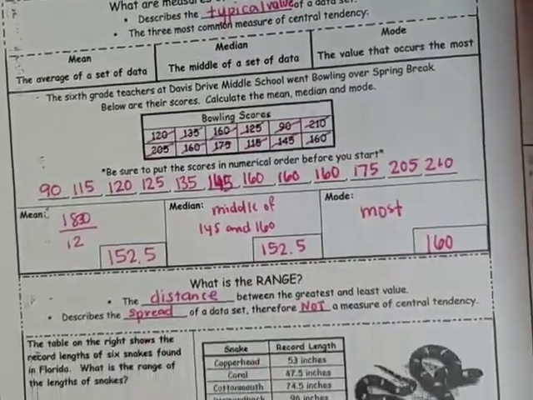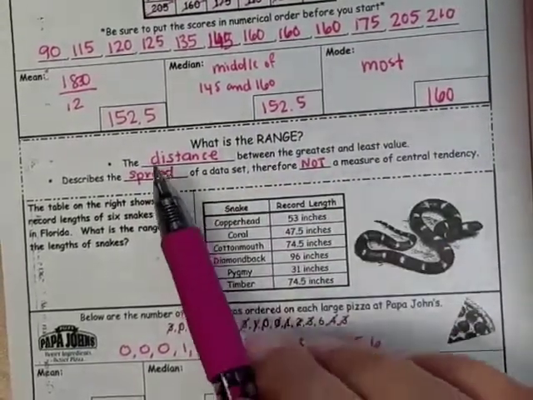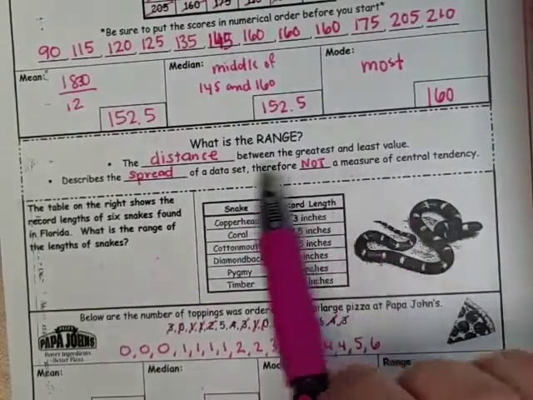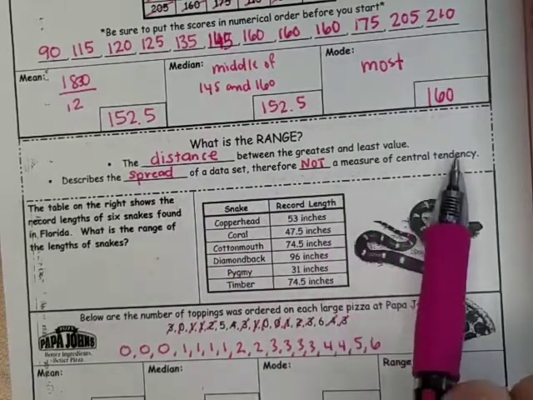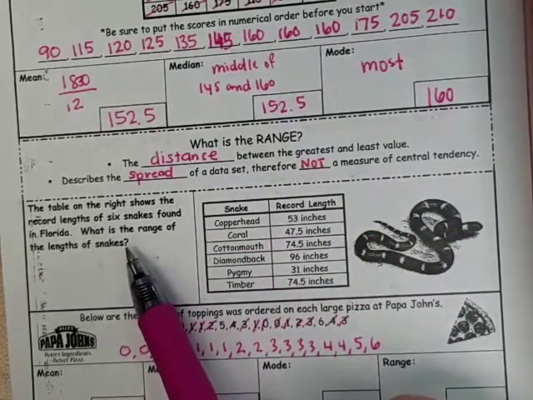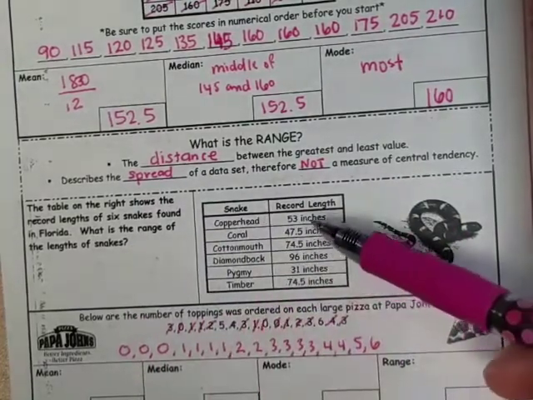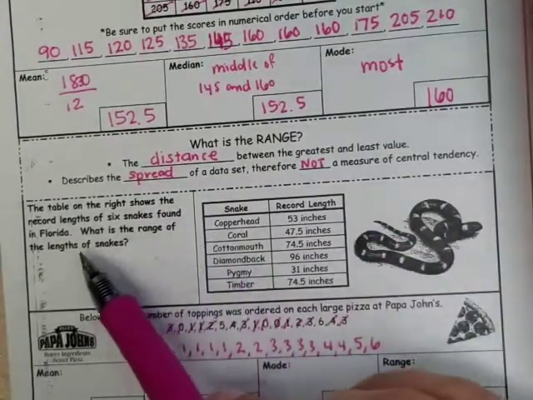Okay. Now we're going to talk about range. Range is the distance between the greatest and the least value. It describes the spread of a data set. Therefore, it is not a measure of central tendency. So these are the different lengths of the snakes. So what is the range of the lengths of a snake?